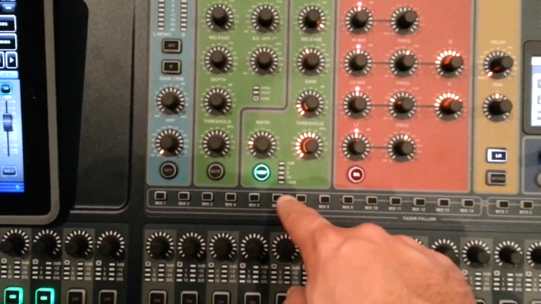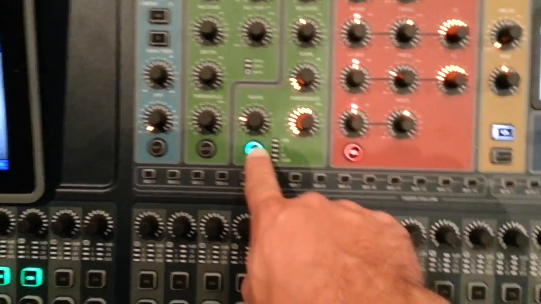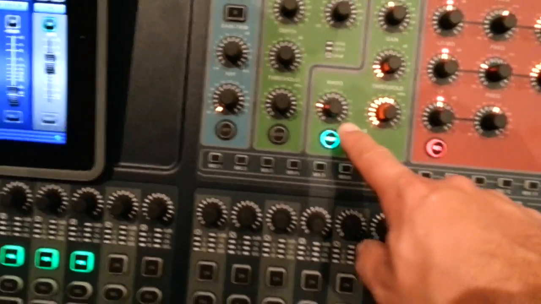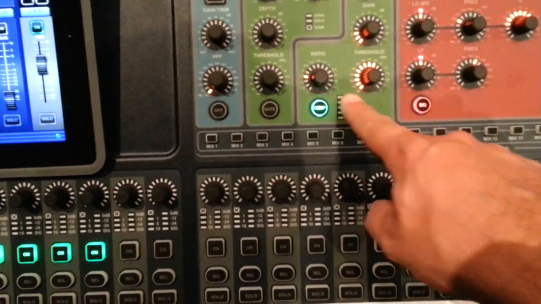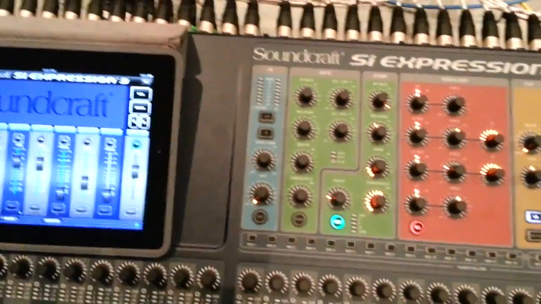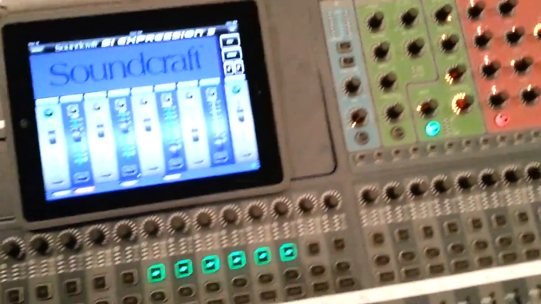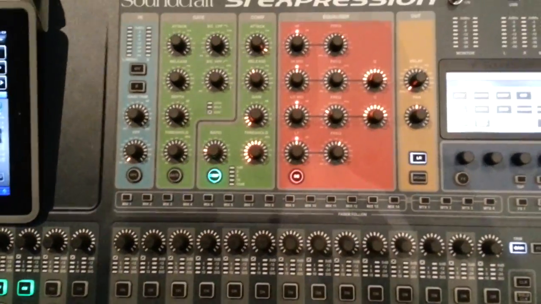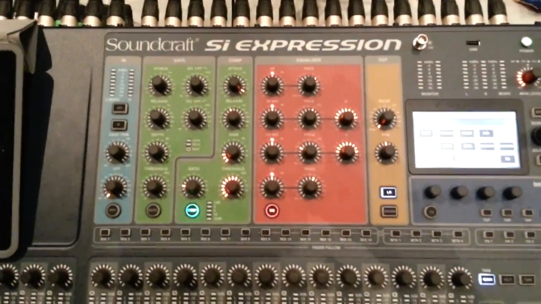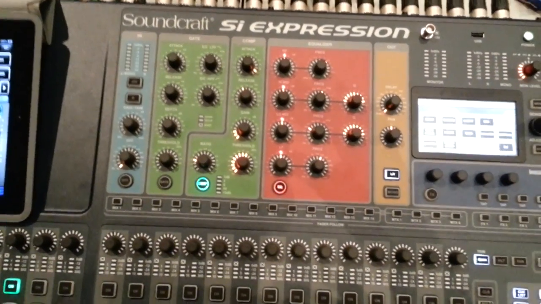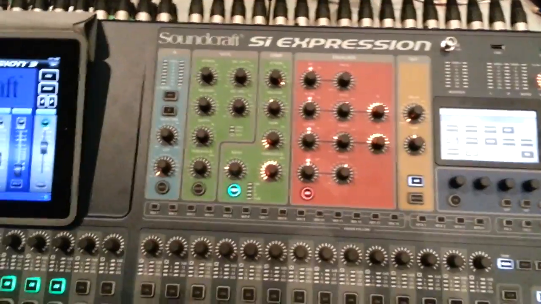You'll see that the compressor has a very light ratio of 1.7 to 1, and the threshold's about -24. So it's just very lightly pulling them back down, making it a little tighter. It allows us to keep those under control in case a guitar happens to jump out.